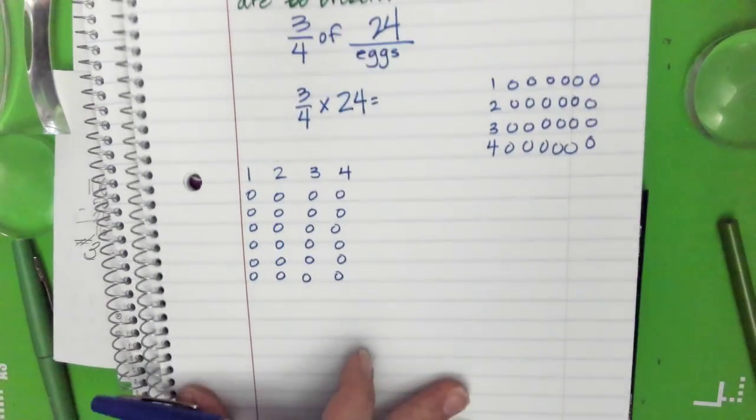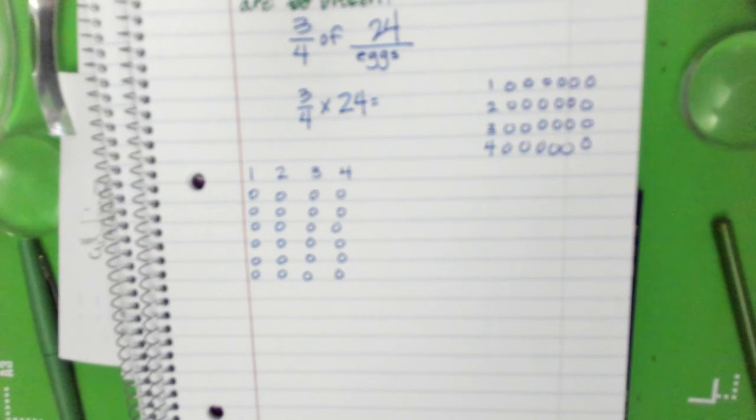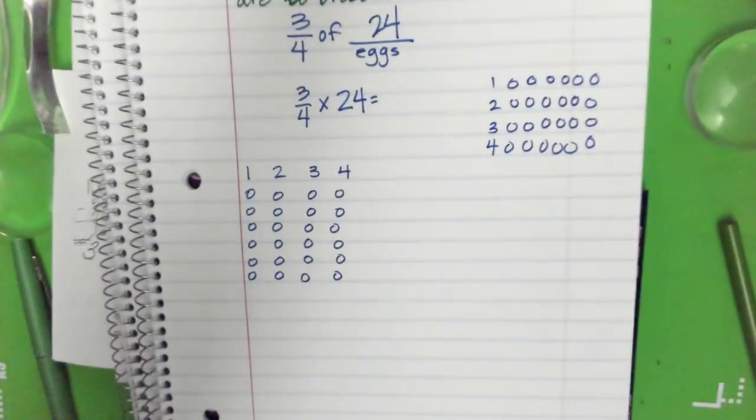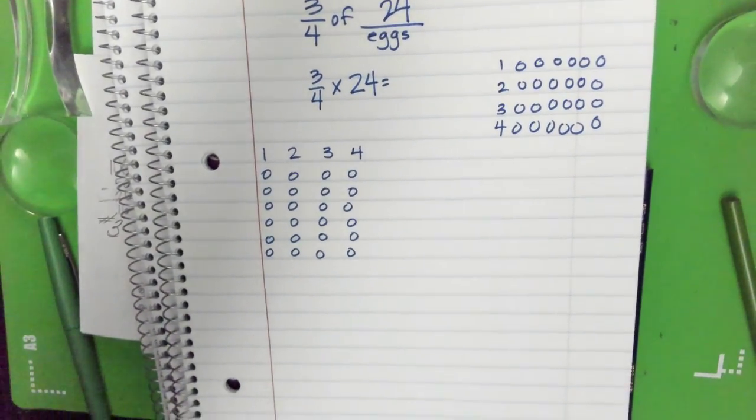Okay, I'm showing you 2 different ways. So now what am I going to do? I have 24 eggs, and I split them up into 4 groups. What do we think I'm going to do now, Jackson? We're going to take 3/4. I'm going to take a fraction of them, and I'm going to take 3/4 of them.